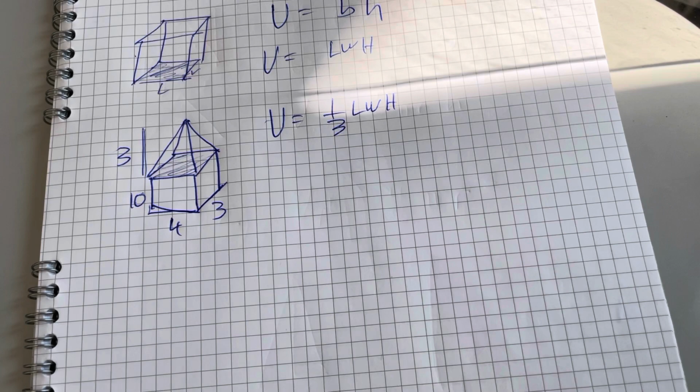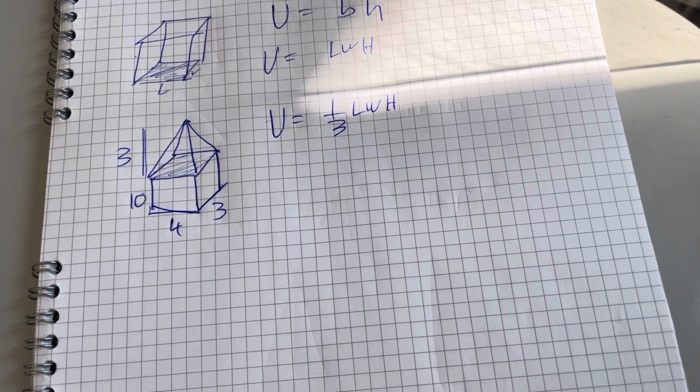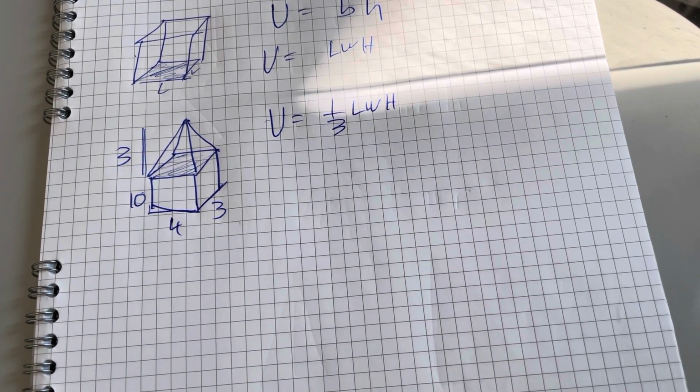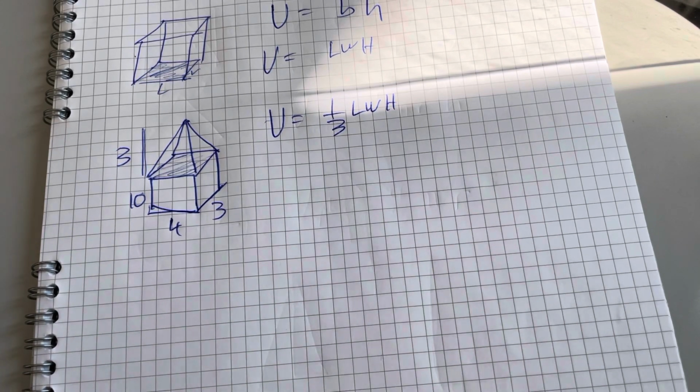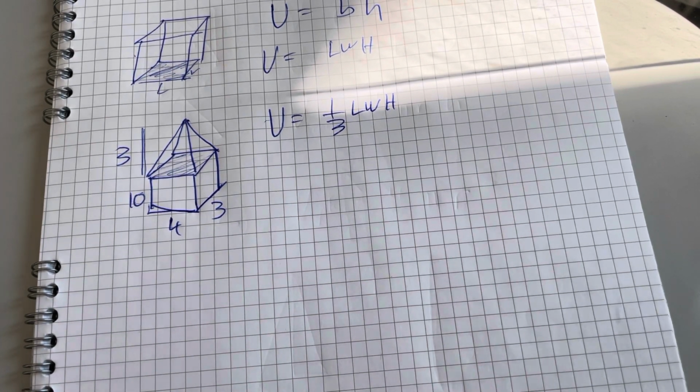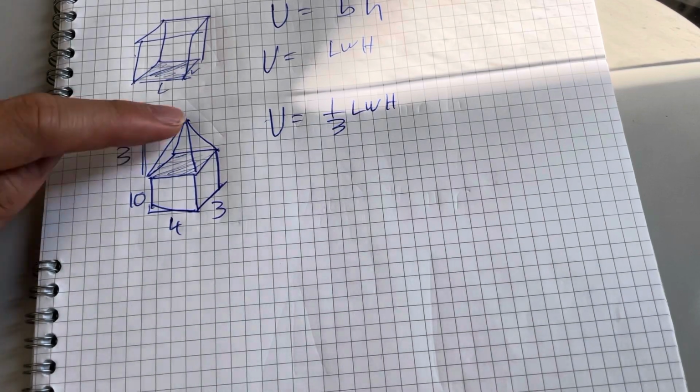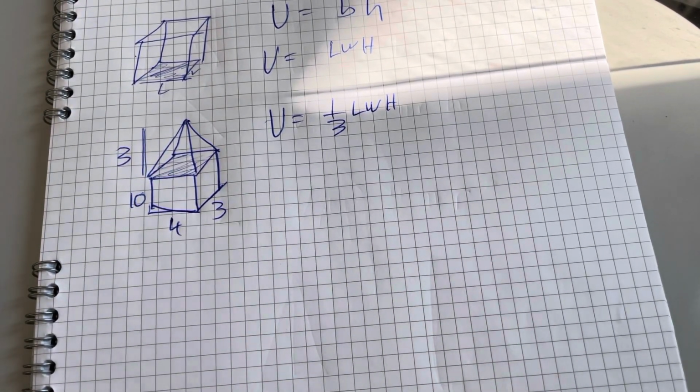You're going to have to be able to do more complex things because in the real world, you don't have just normal cubes and pyramids, right? You have 3D shapes on top of 3D shapes. So you need a plan for this. So what's the common sense plan that you're going to make? Well, you have 2 shapes here. Your job is to really identify them.